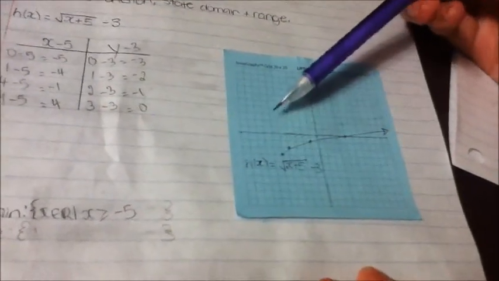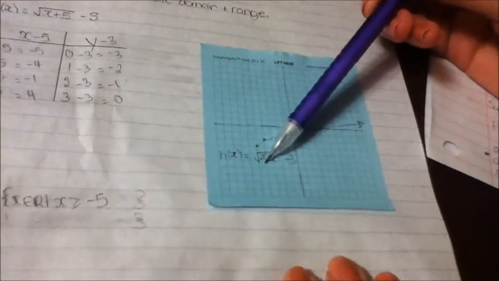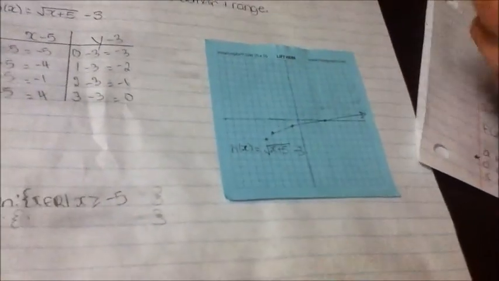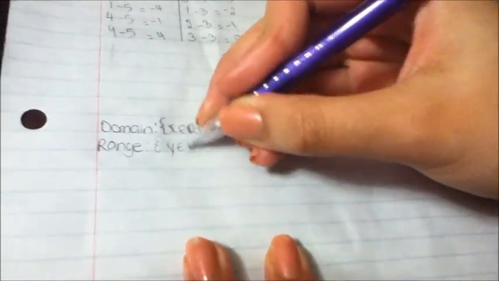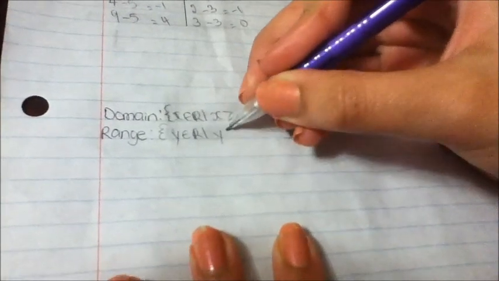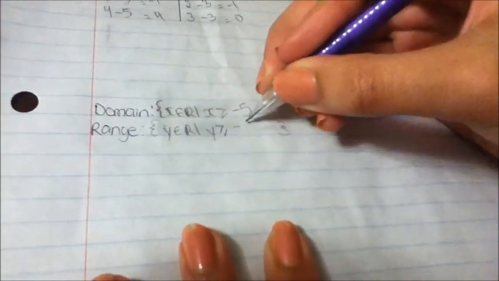And now, looking at this graph, we have to figure out our range. So our y values can never go lower than negative 3. They always have to be higher than negative 3. So for our range, we write y is an element of all real numbers such that y is greater than or equal to negative 3.